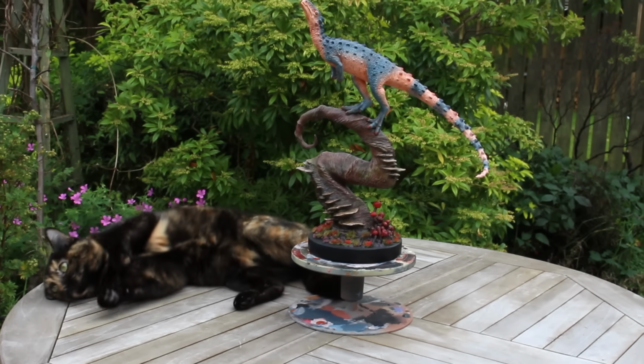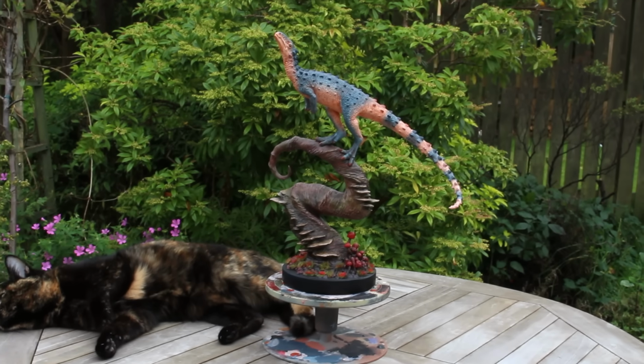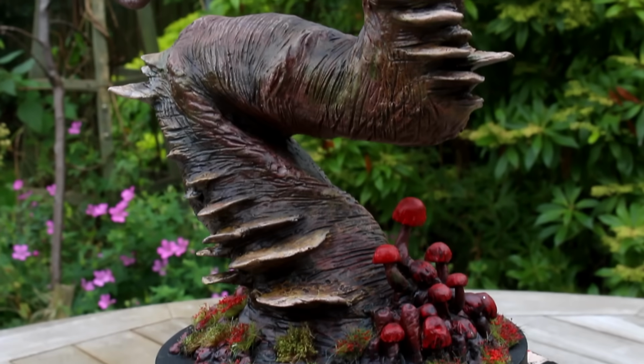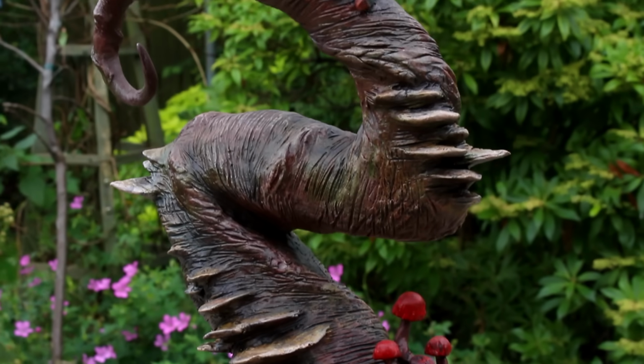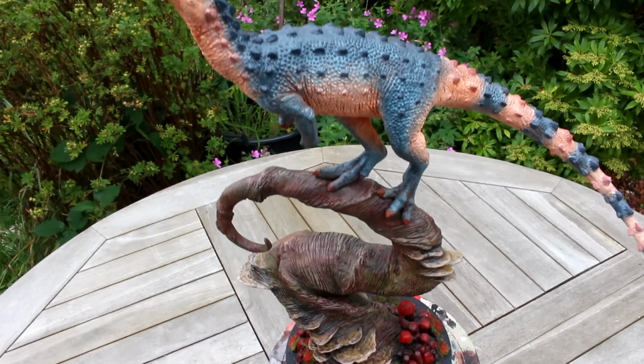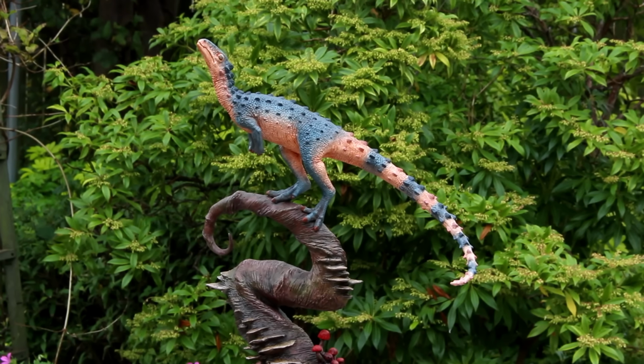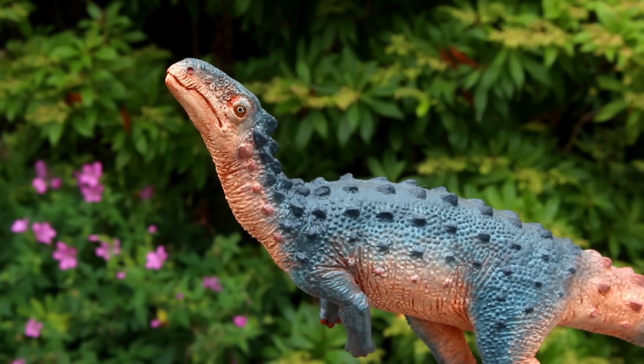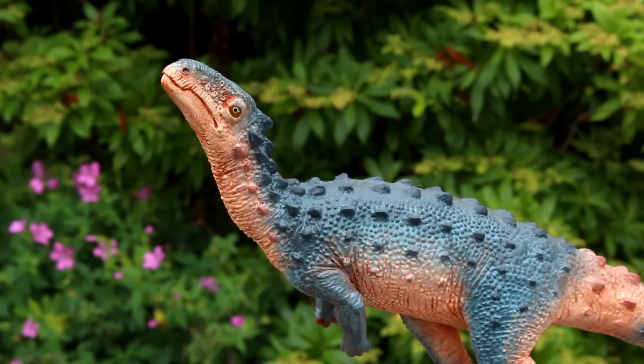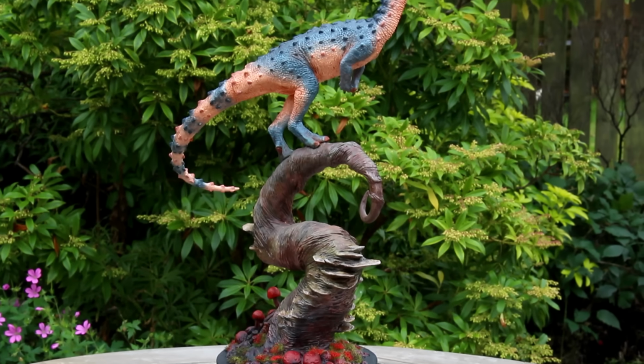I think the finished sculpture is quite striking. The gnarled tree branch base covered in mushrooms really evokes the gothic fairy tale feel of the film, which is perfectly matched with the childlike innocence and curiosity of the Scutellosaurus perched on top.